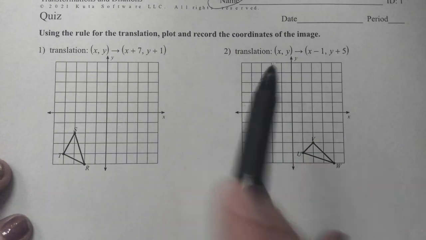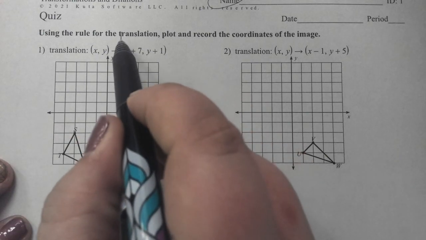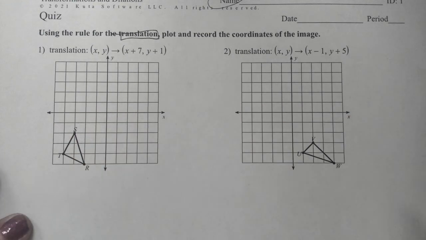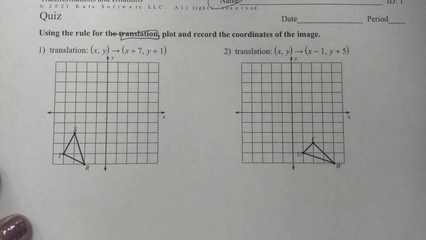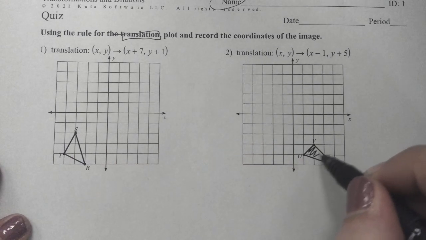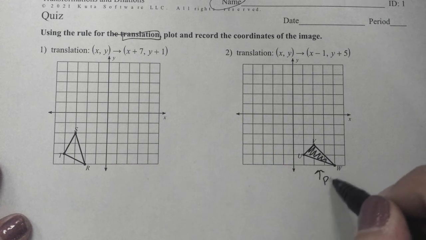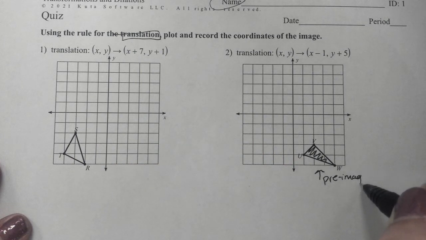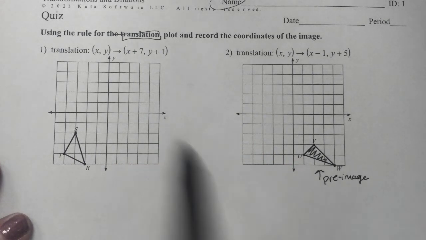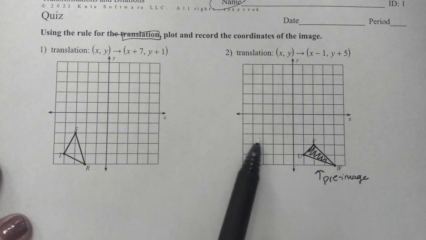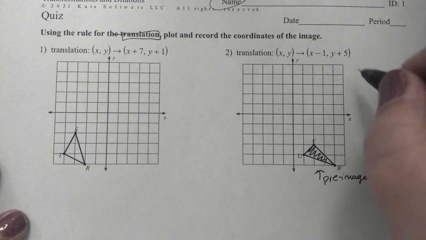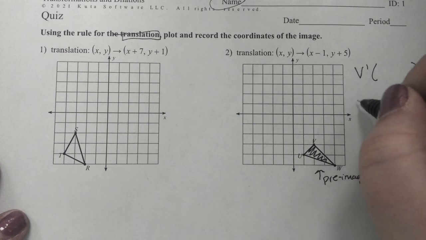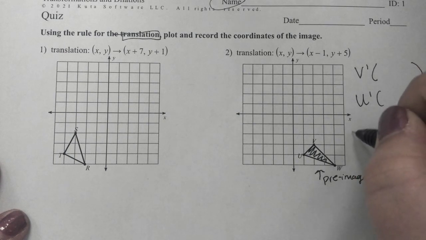Okay, number 1 and 2 are talking about translations. Okay, you need to plot and record the coordinates of the image. So right now we have the pre-image on the paper. So we need to find where the image will be. We're going to plot the image coordinates, and then also record U prime, and W prime.